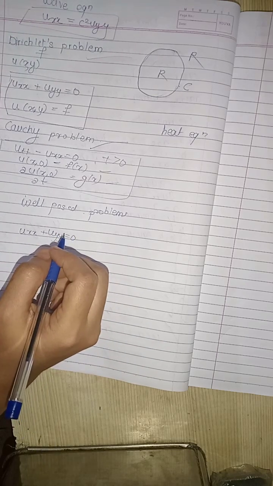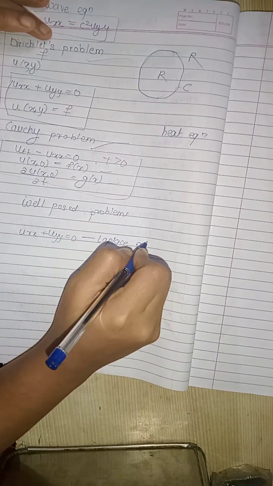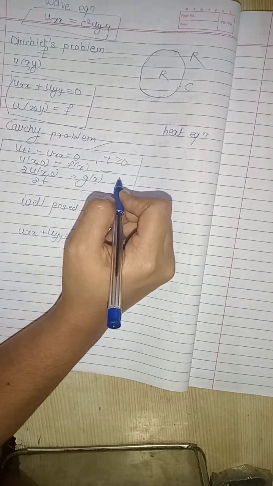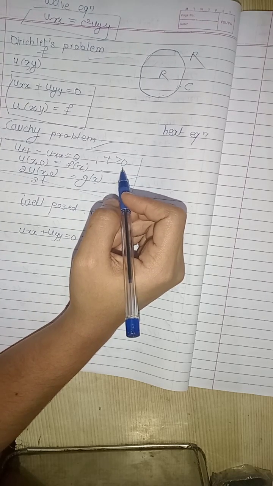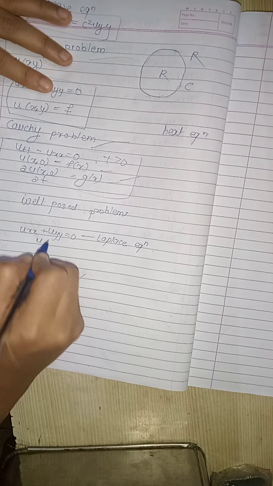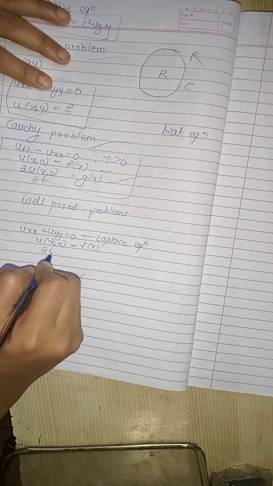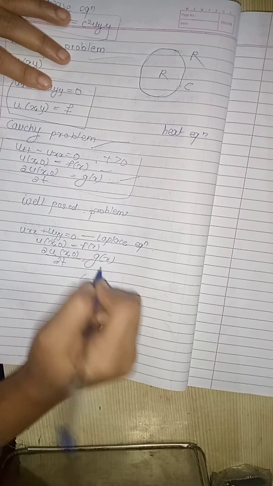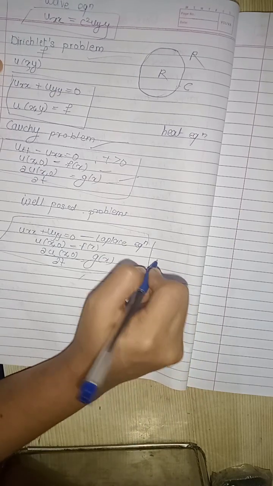If we impose the initial or boundary conditions of the Cauchy problem, that is u of x comma 0 equals some function f of x, and the partial derivative of u of x comma 0 with respect to t is some function g of x, then these together form an ill-posed problem.